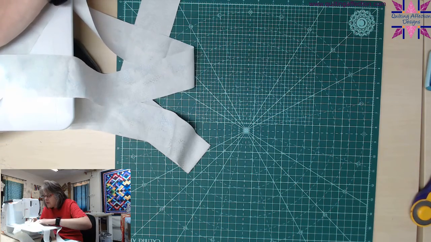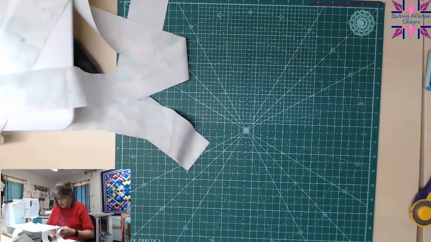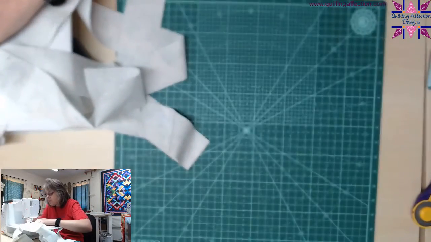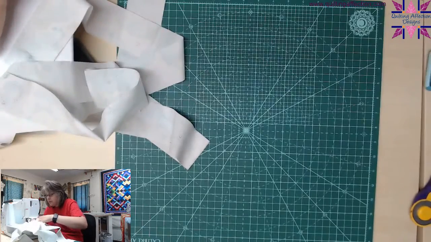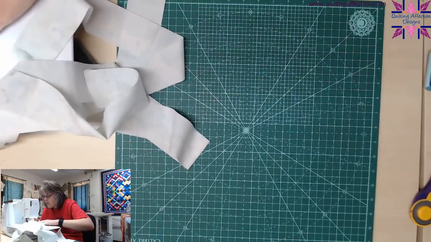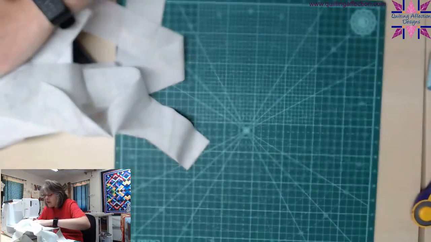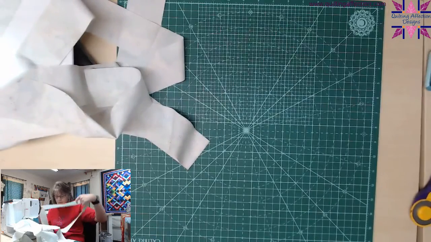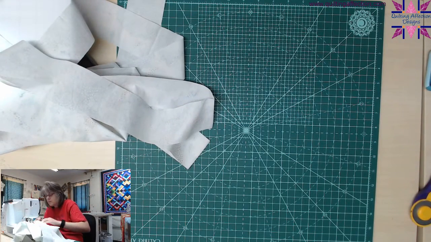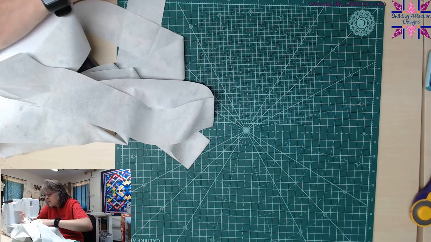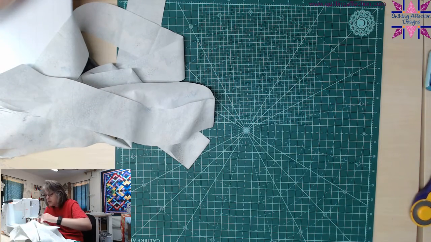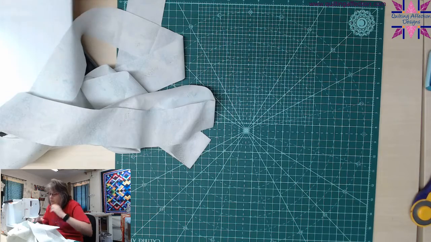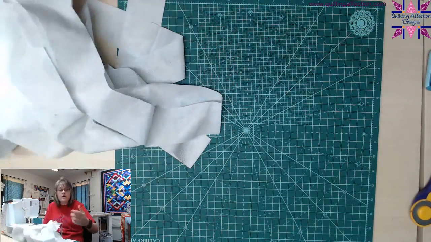Just take your time and make sure you stay on those lines. And then we'll go to the next one. And we're going to continue on with this. You're going to continue all the way until you get to the very end of your last strip. And I think this is, yep, this will be our last one. So I'm going to pick my needle up and we're going to cut these apart.